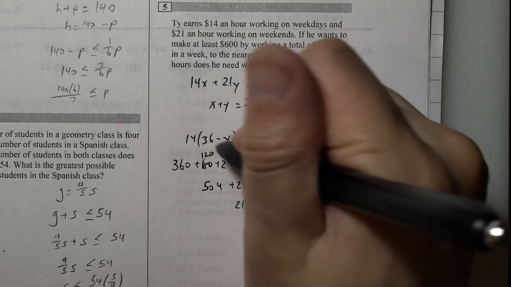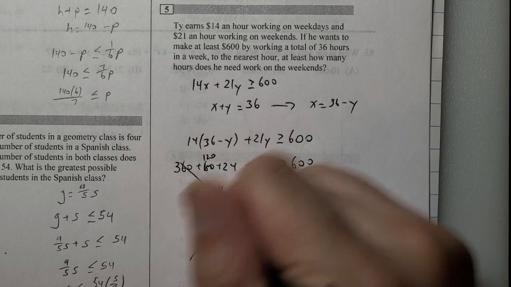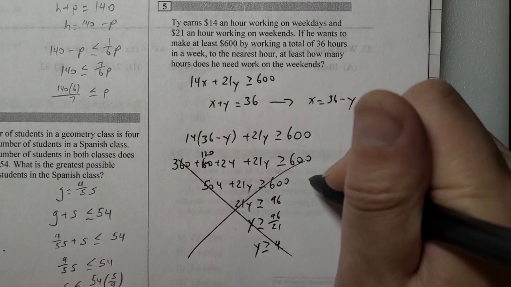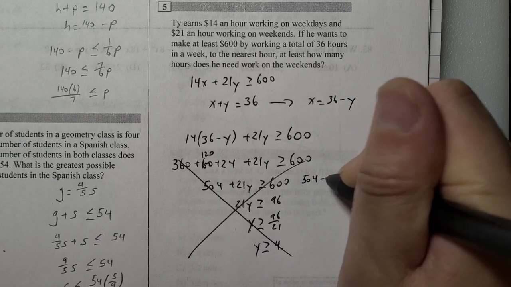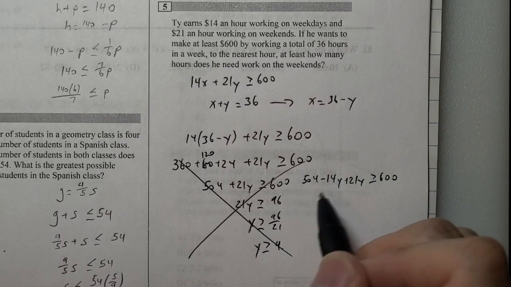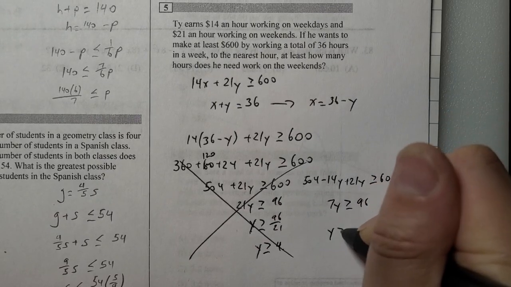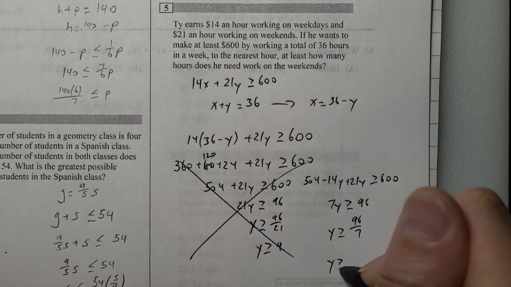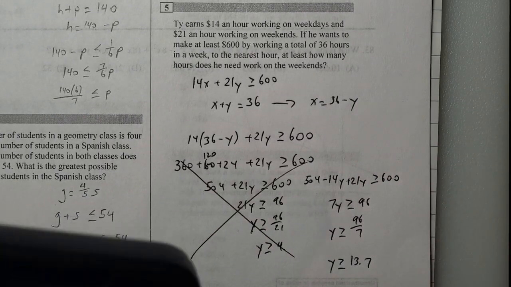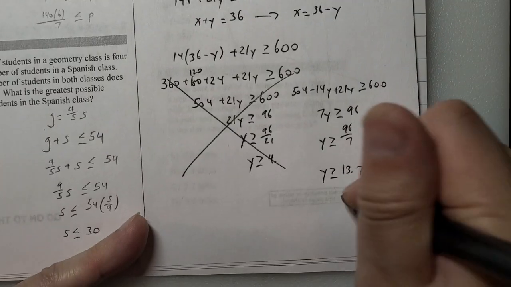Oh, back up. I forgot to distribute this. I'm like, this doesn't look right. Sorry for the math errors here. So let me start over. This is 504 minus 14Y plus 21Y greater than or equal to 600. All right, now this is 7Y greater than or equal to 96. So Y is greater than or equal to 96 over 7. What's 96 divided by 7? That is 13.7. So that's what I was saying. It should be 14 hours at least. So the answer is 14.